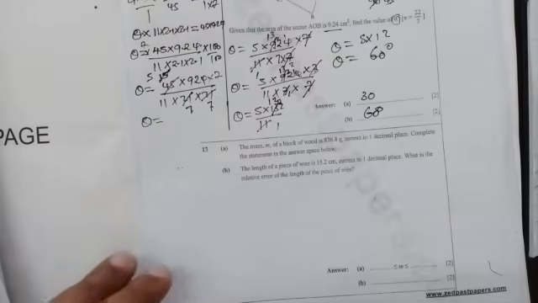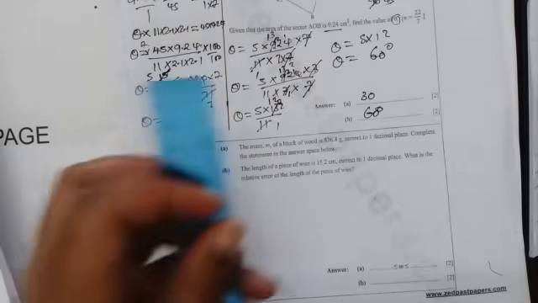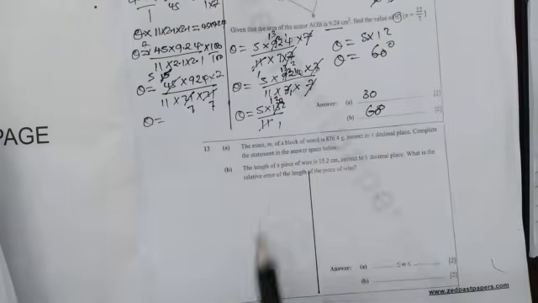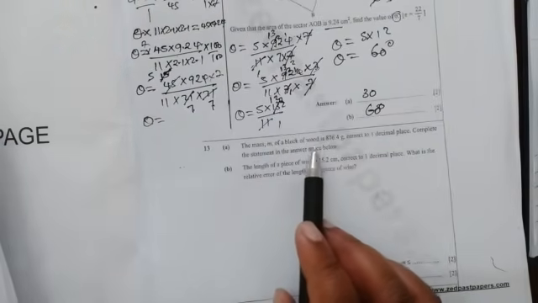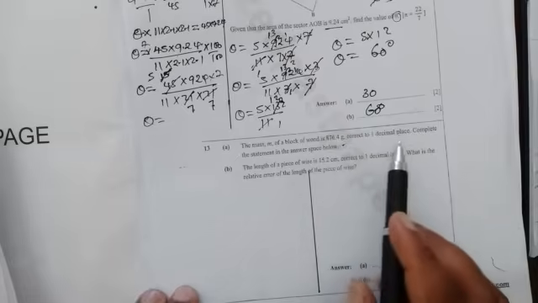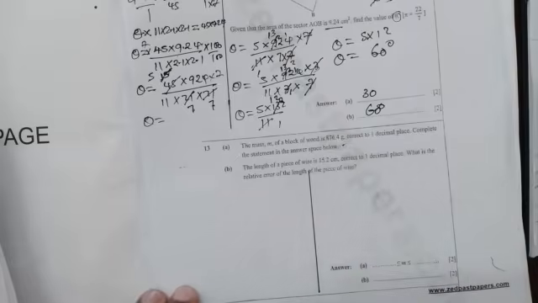Okay, so for 13, the question reads, the mass M of a block of wood is 876.4, correct to one decimal place. Complete the statements in the answer space, which is this one. So what they want you here is to put the lower limit and the upper limit.